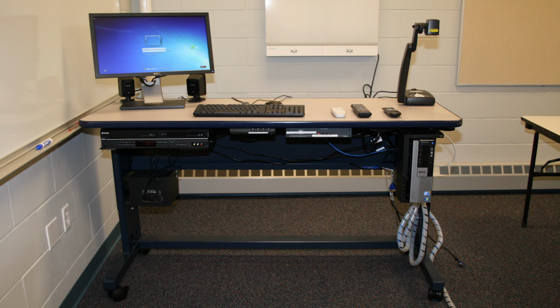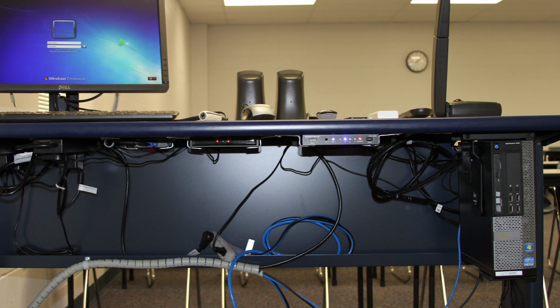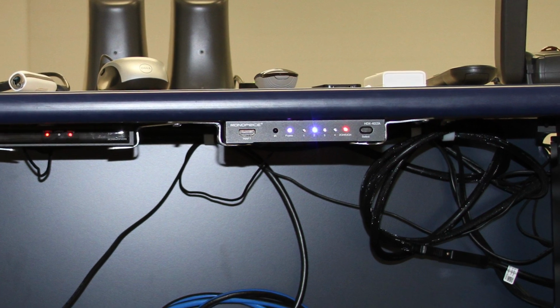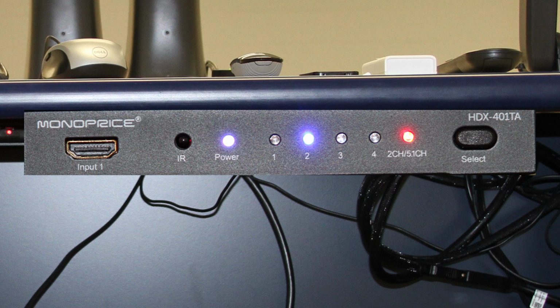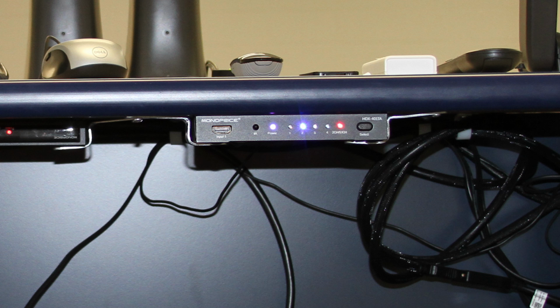The easiest way to find out which card you have is by looking under the desktop to see which video switch you have. If you see a switch with the mono price label and red and blue lights and a select button, that means you have a HDMI switch.